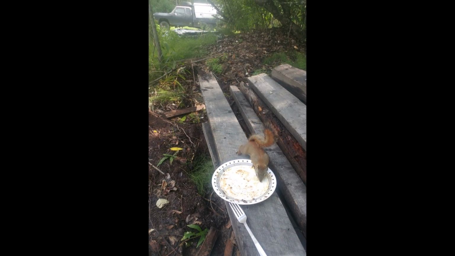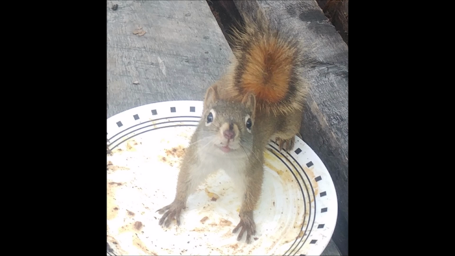Speaking of things that are funny, I had this squirrel join me for lunch on this day, and probably got the best picture of the year out of it. I think it's kind of comical.